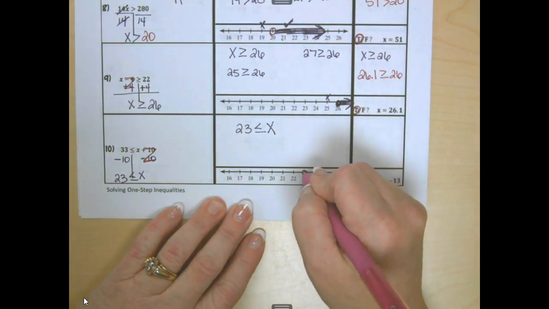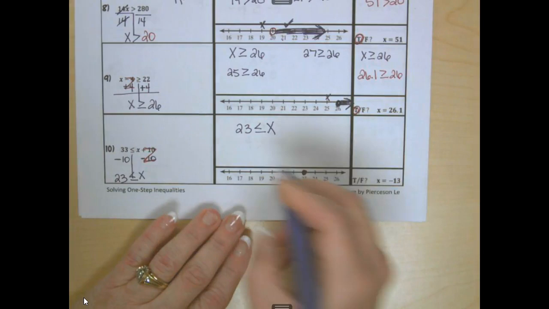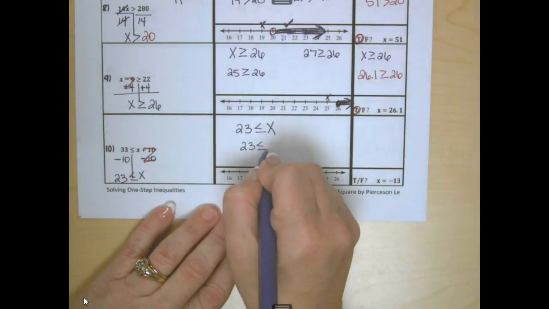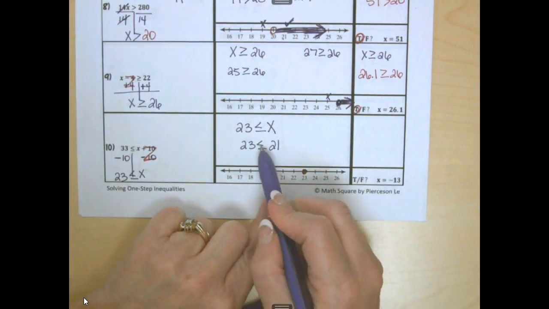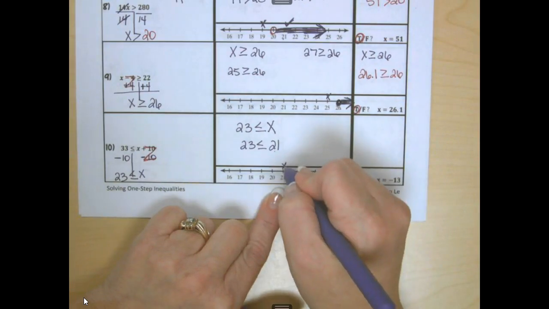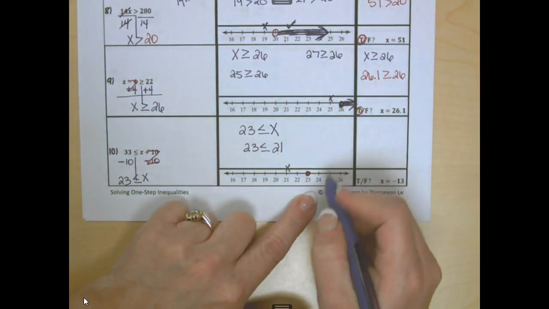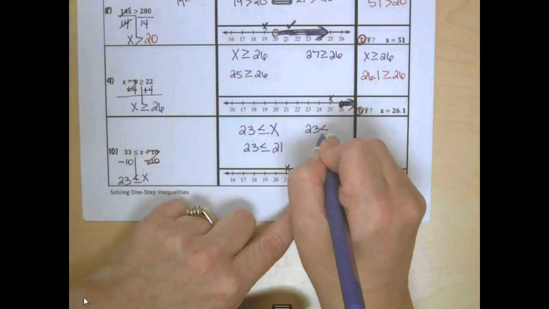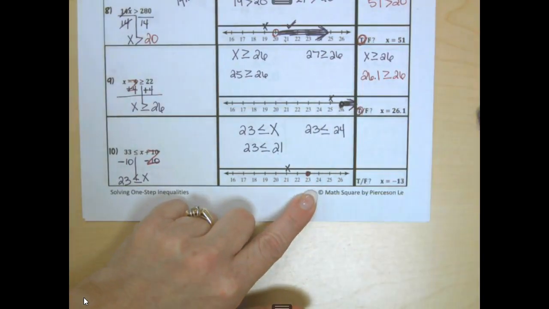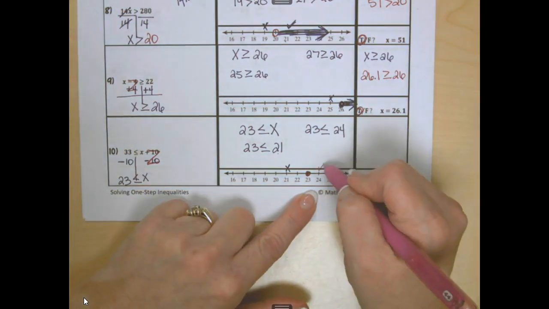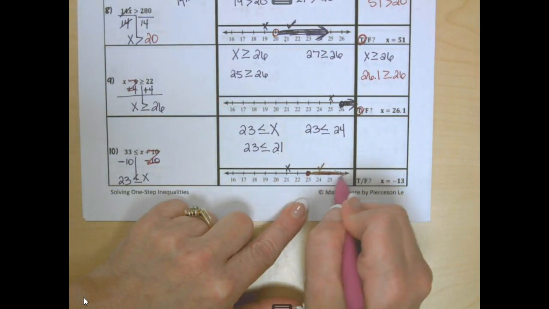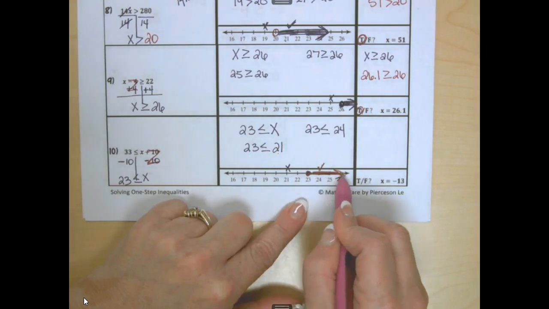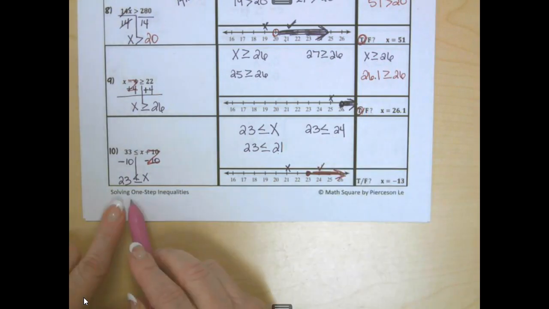It's going to be a closed circle on 23. 23 is less than or equal to, let's do 21. Is 23 less than 21? No. So let's try on the other side. 23 is less than or equal to 24. Yes, 23 is less than 24. So I'm going to shade this side in, because all of these numbers on this side make the statement true.